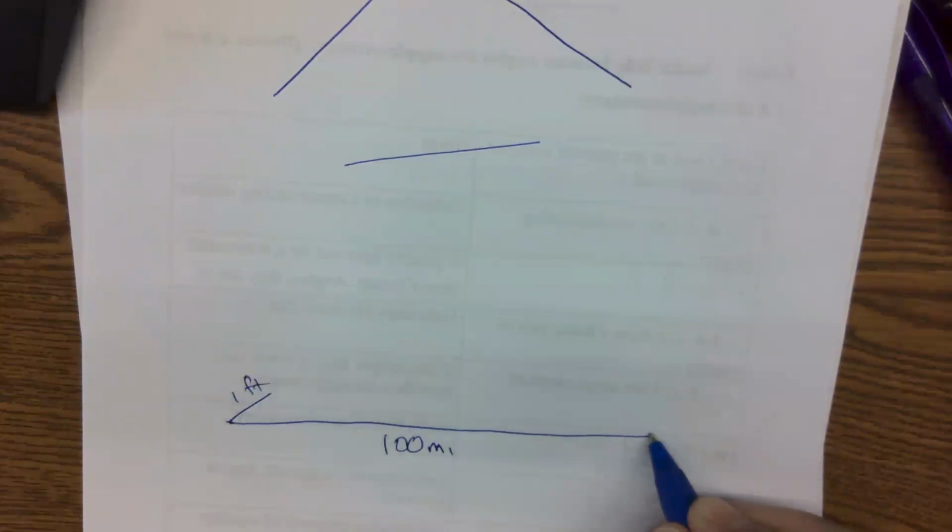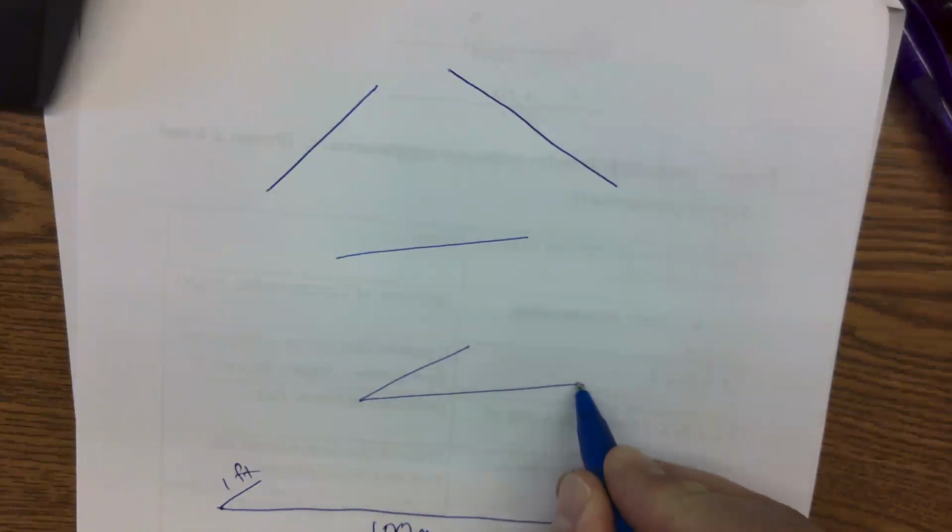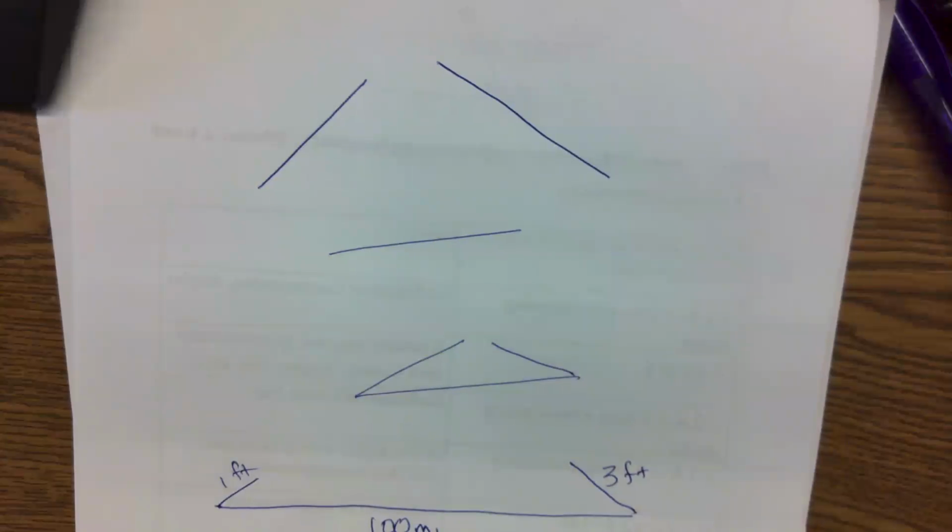Yeah. What if I have this one that's 100 miles long, this one that's 1 foot, and this one that's 3 feet? That's not going to be a triangle, is it? Why not? They can't reach, right? So what has to be the relationship among the 3 legs in a triangle to make it work?